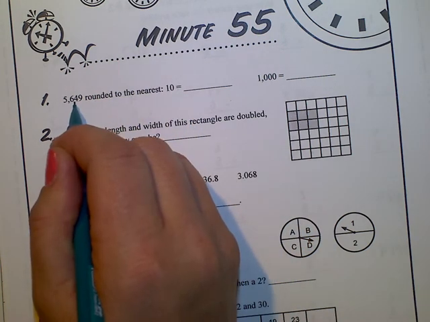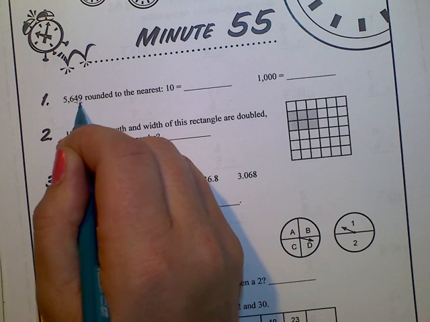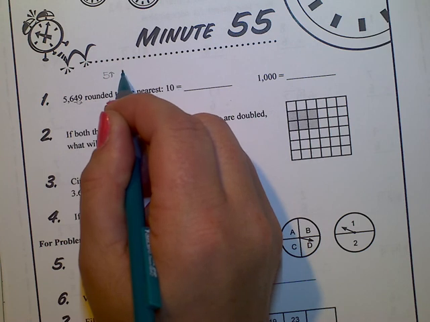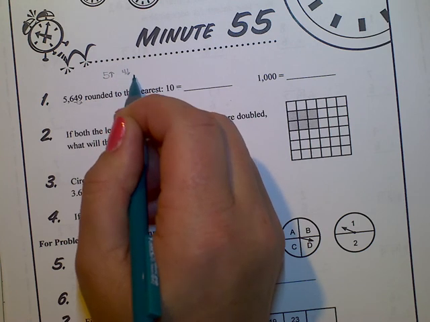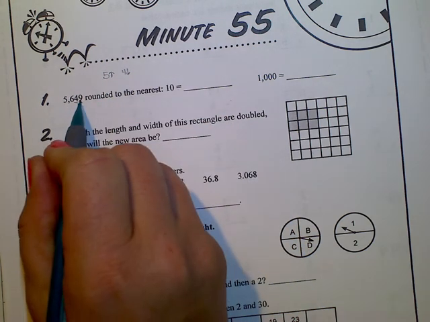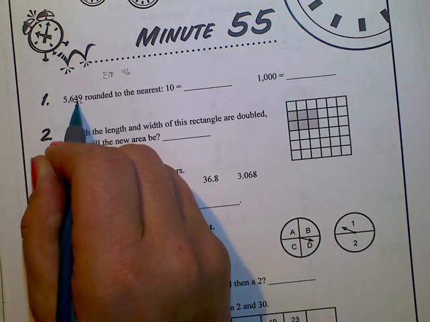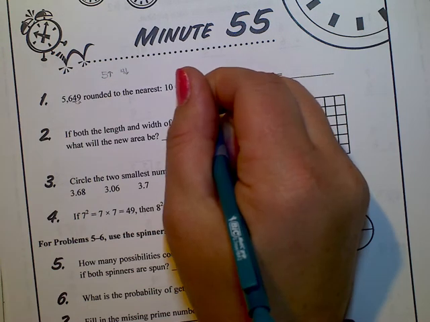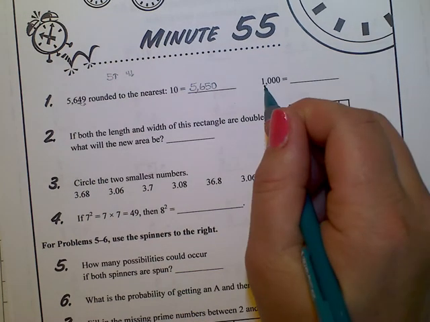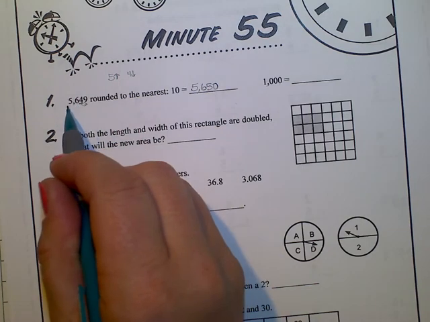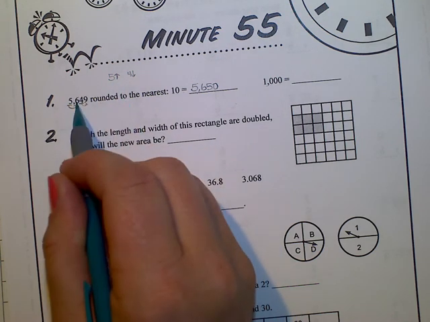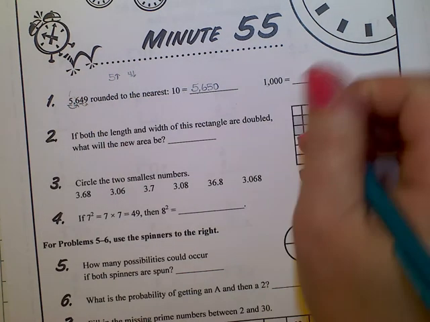So when you round to the nearest 10, you look at the place behind it. So if it's 5 or bigger, you go up. 4 and under, you go down. So this is a 9, so it's going to go up. Well, we'll have to change this to the next place value, which would be 50. So 5,650. If you had 5,000-something rounded to the nearest thousands place, you look at the 5 in the thousands place, look at the hundreds place, and say, is it 5 or bigger? Yep, so this is going to make this whole thing go up to 6,000.